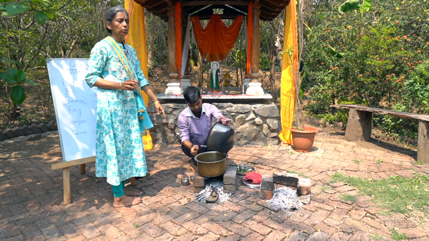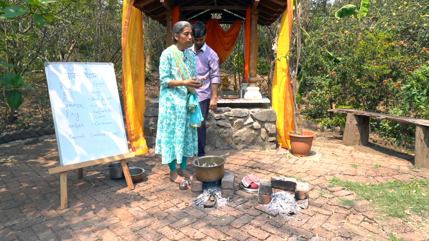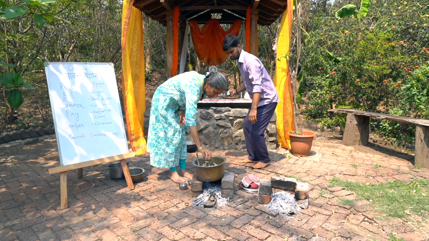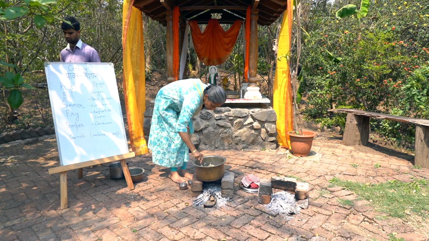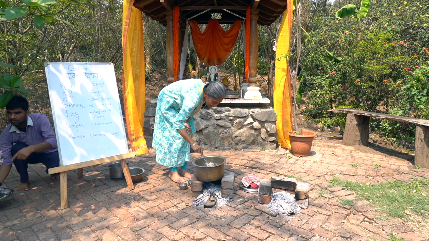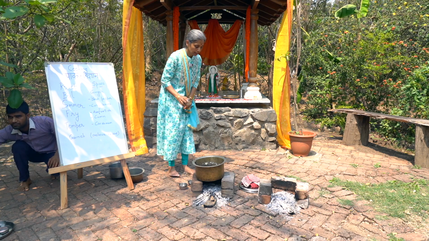What are we making now? Chakkar Pongal. Cardamom, yes. So we are adding cardamom to this. Now what else is remaining? We added raisins and cashews and cardamom. What is remaining? Jaggery.